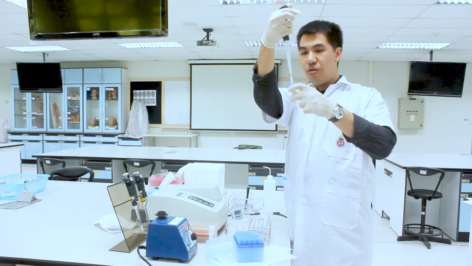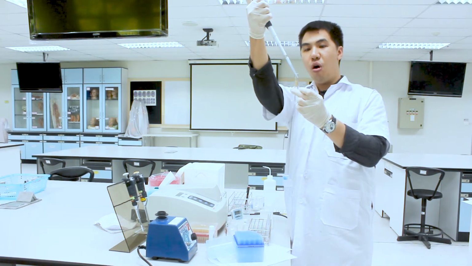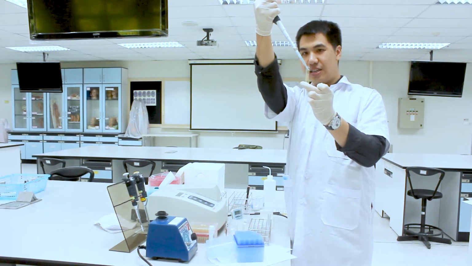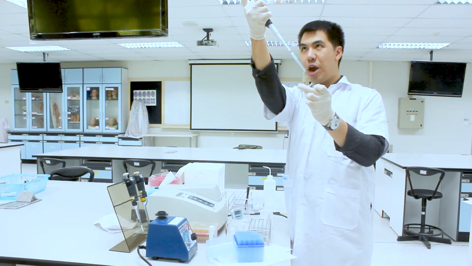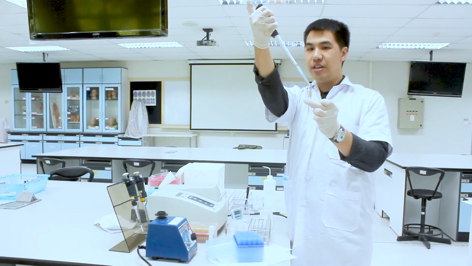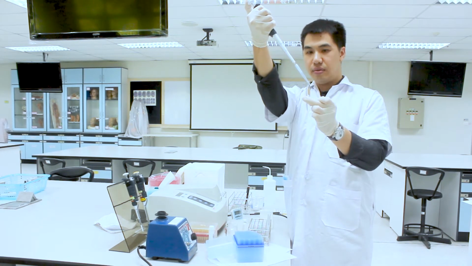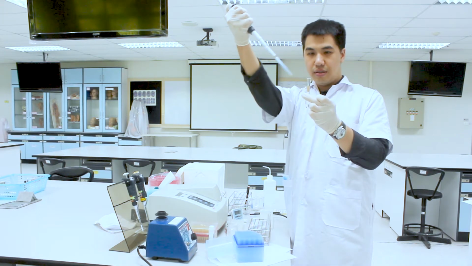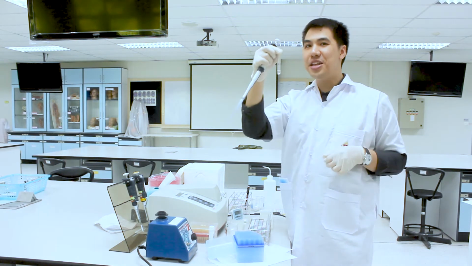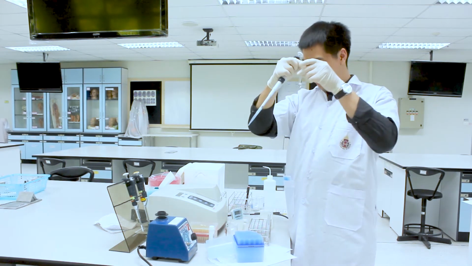You add it onto the wall of the test tube like this, and then slowly press down this tab of the autopipette. Here you go. This is the solution without any air bubble.